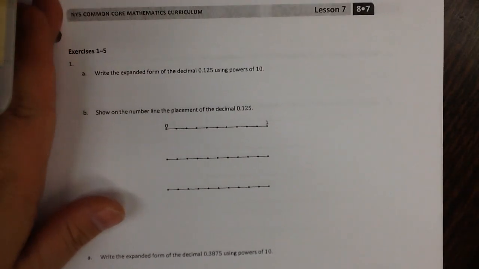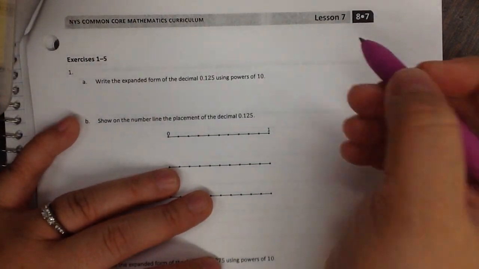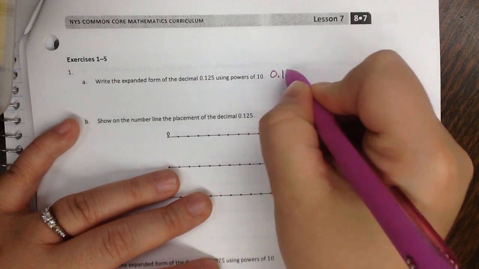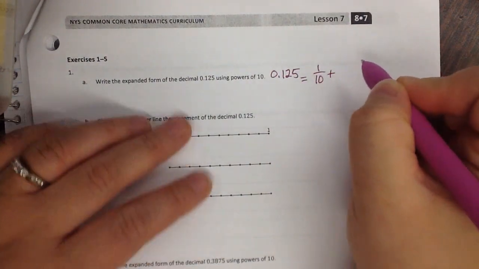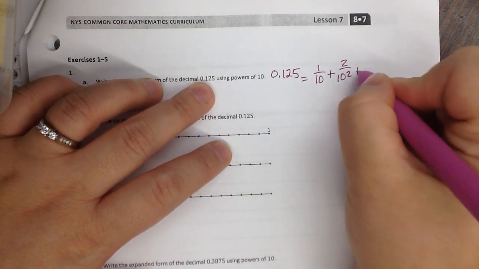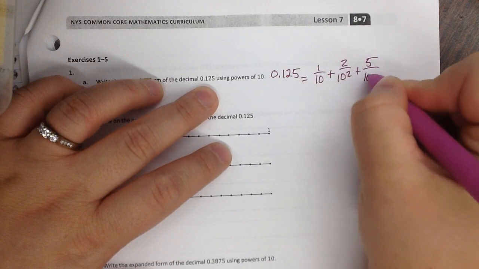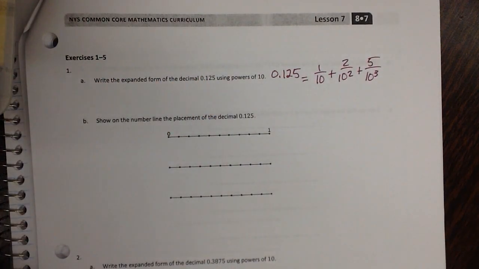Okay? So now we're going to flip over and write the expanded form of the decimal 0.125 using powers of 10. So 0.125 equals 1 over 10 plus 2 over 10 to the second, it's the second one after the decimal, plus 5 over 10 to the third, it's the third one after the decimal. Show on the number line the placement of the decimal 0.125.